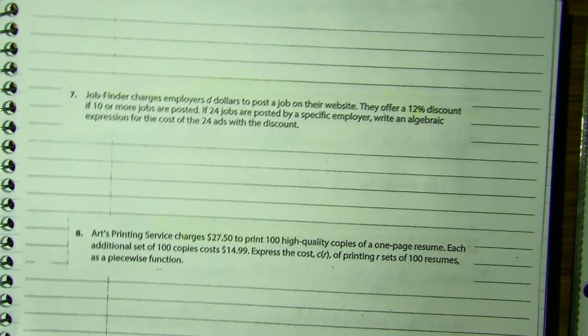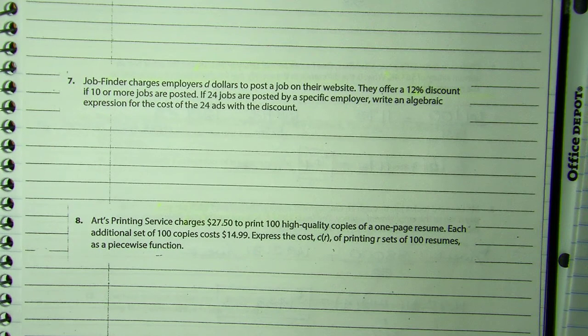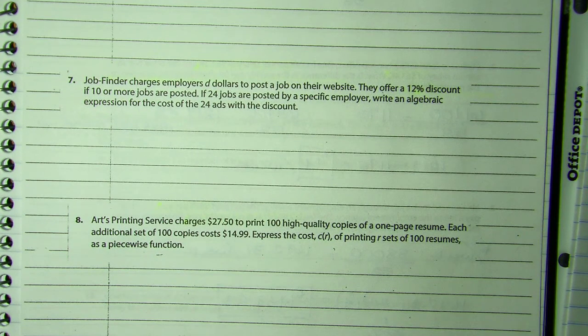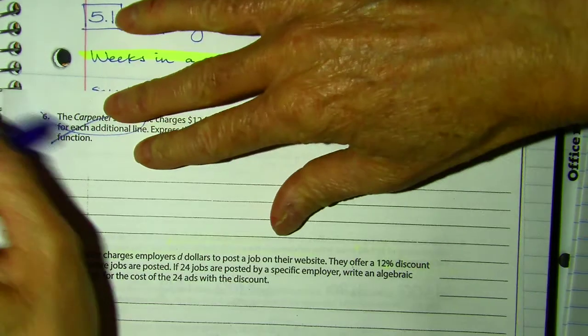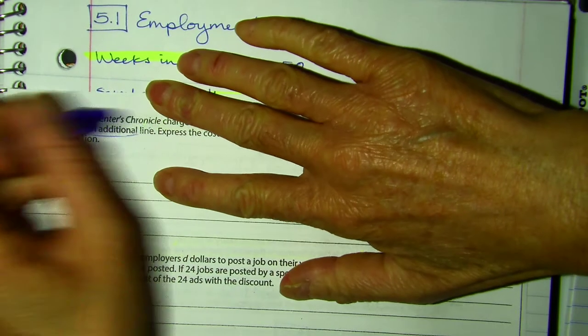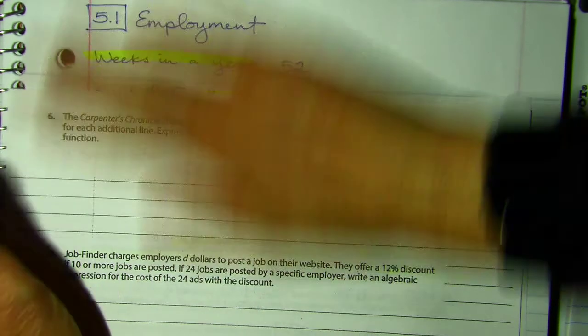I'm kind of skipping around. So number 7. Oh, maybe I should have done... I don't think your homework asks us to do one of these, but I do believe your test will.